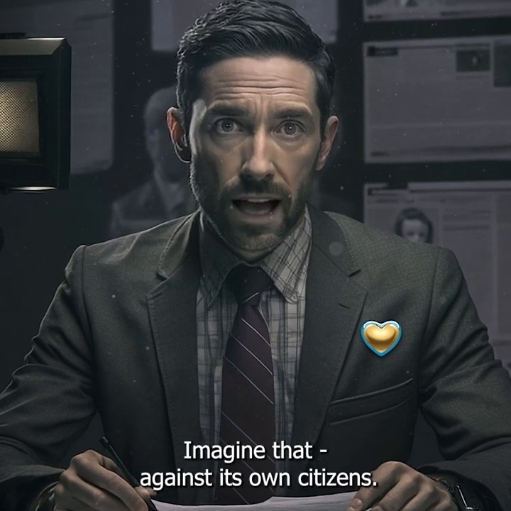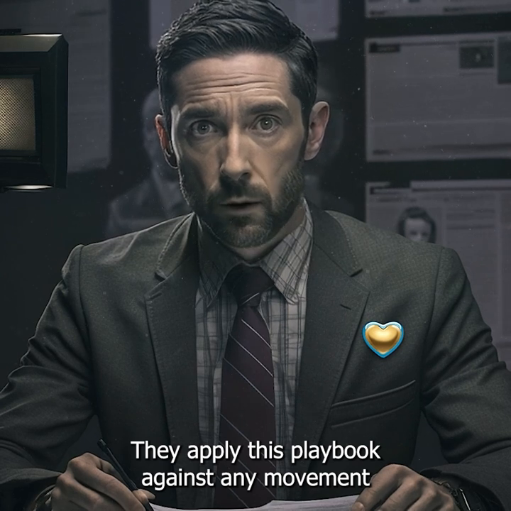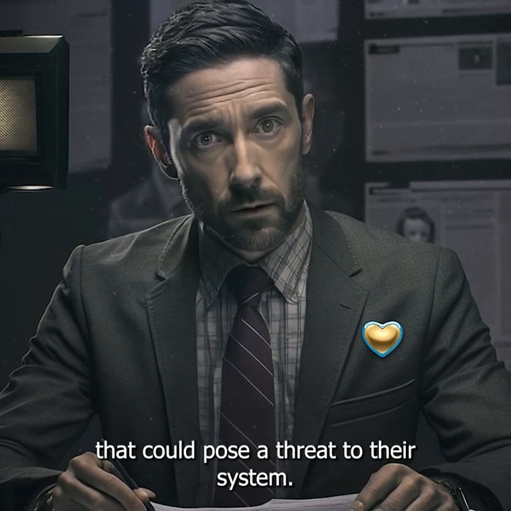Imagine that, against its own citizens. That was probably the only time that has happened, right? They apply this playbook against any movement that could pose a threat to their system.